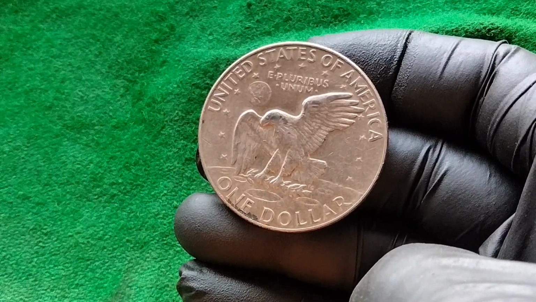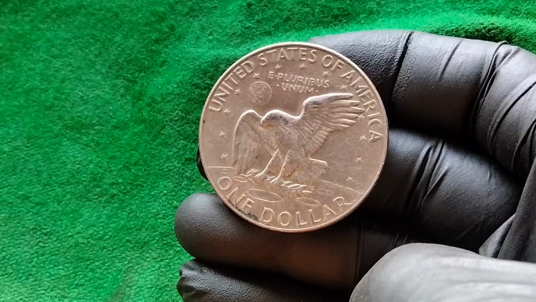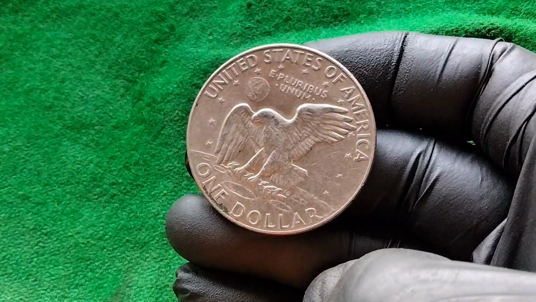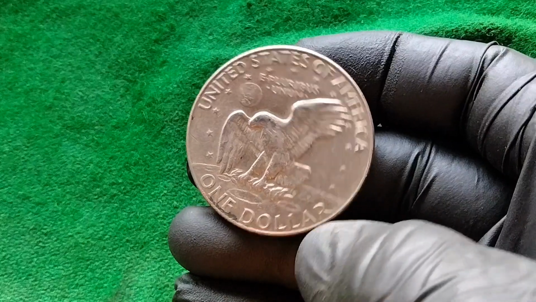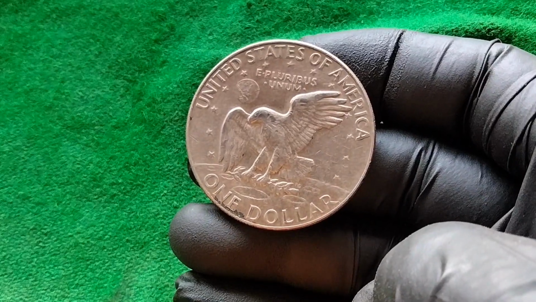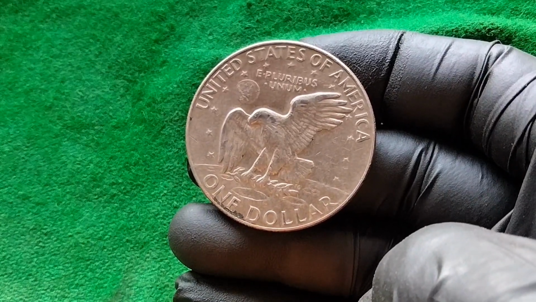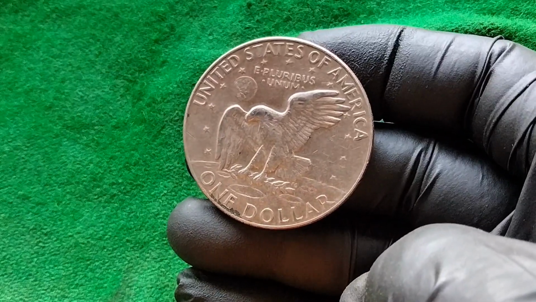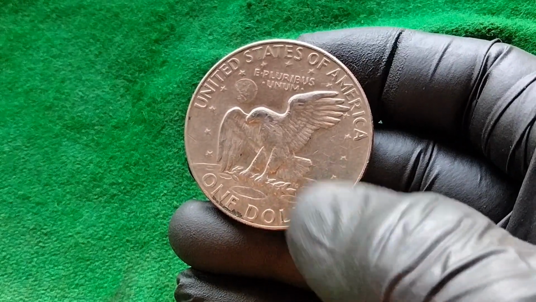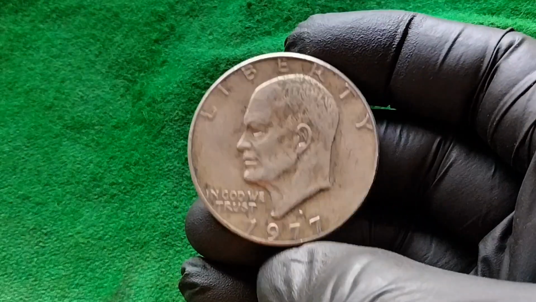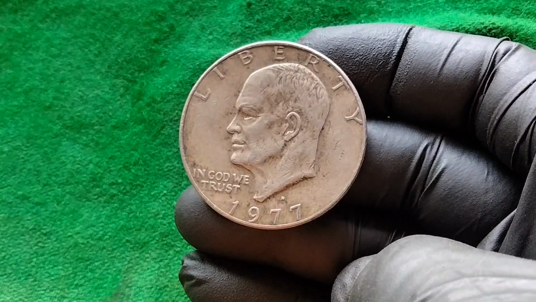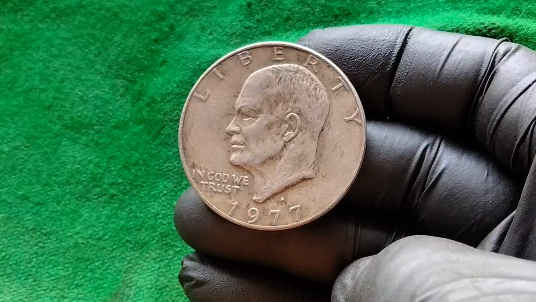Collectors often look for special varieties such as doubled dies, off-center strikes, or other mint errors. While major rare varieties for 1977 D are not extremely common, error coins can increase the value significantly depending on the type and condition. The condition grade of the coin plays a very important role in determining its market price. Coins with scratches, wear, or dull surfaces are valued lower than coins with sharp details and original mint shine.